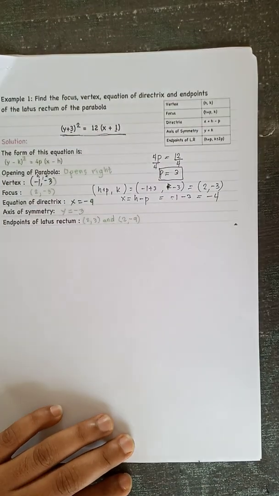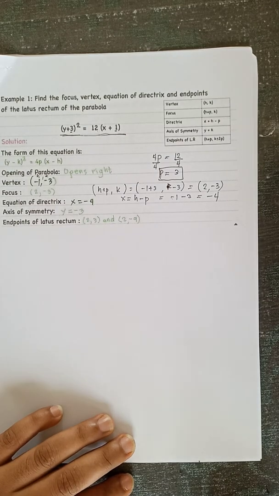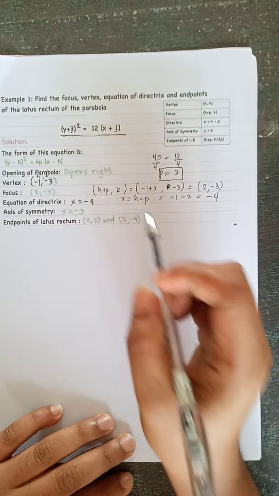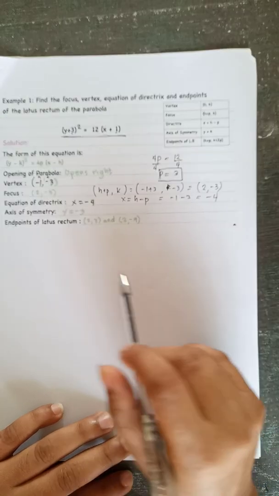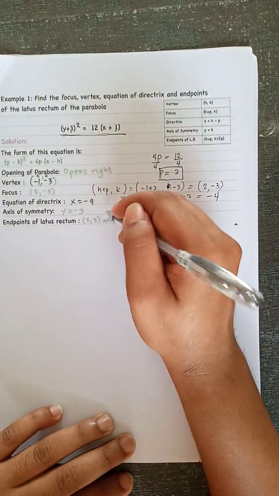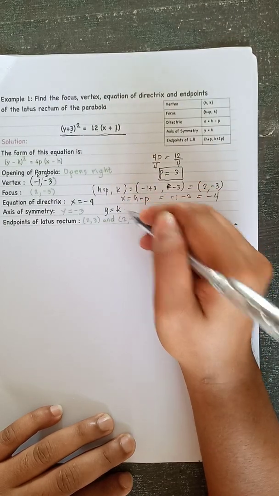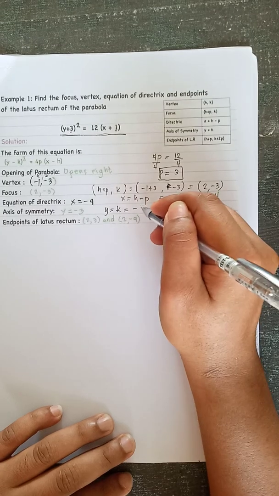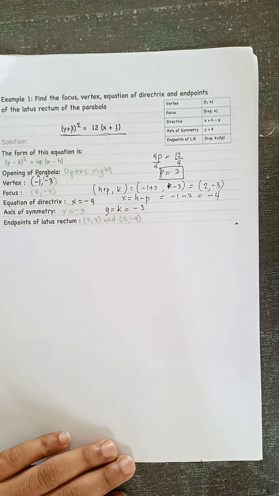Now, for the axis of symmetry, since it is opening horizontally, the axis of symmetry is y. Whatever our k is serves as the y coordinate, that will also be our axis of symmetry in our vertex. So since k is equal to negative 3, therefore our y is equal to k, that is equal also to negative 3. That will be our axis of symmetry.